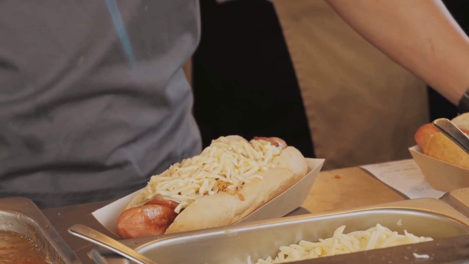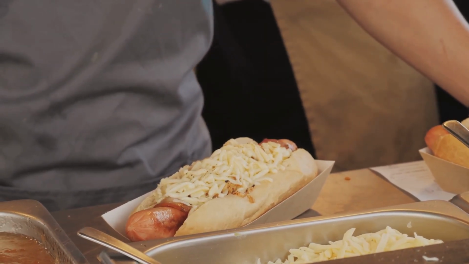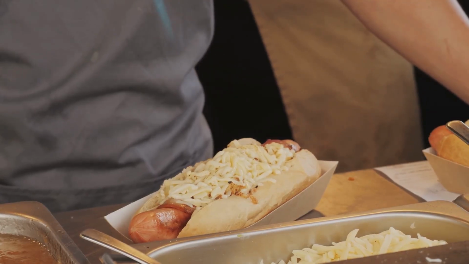For example, if 4 people are involved in making and serving a hot dog but one person could do it all faster, that's waste of motion and people.